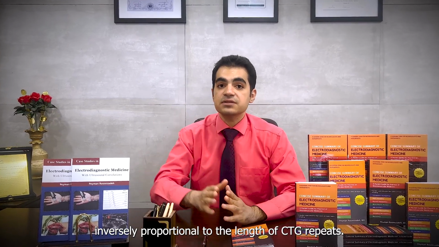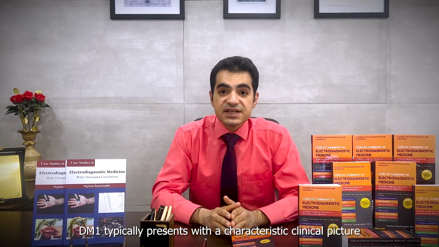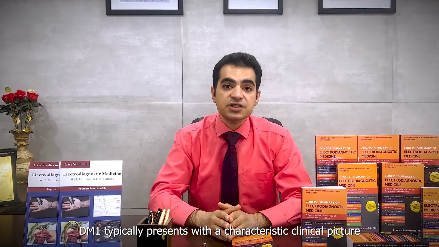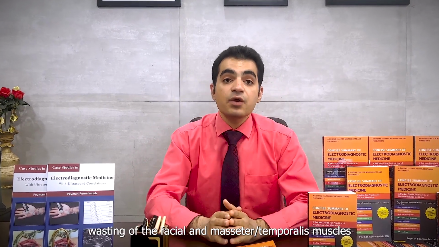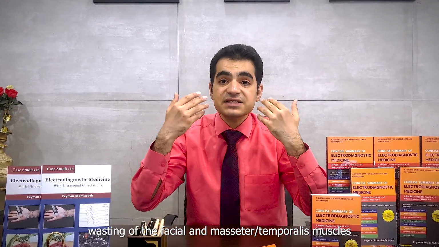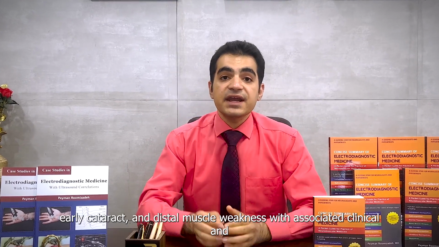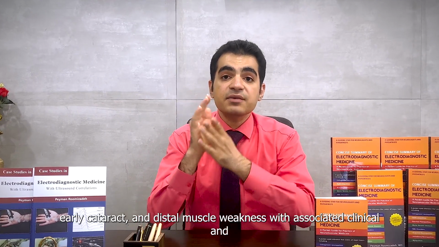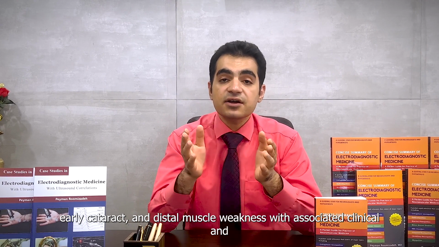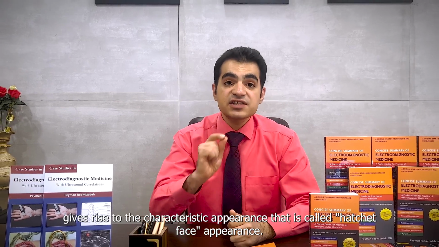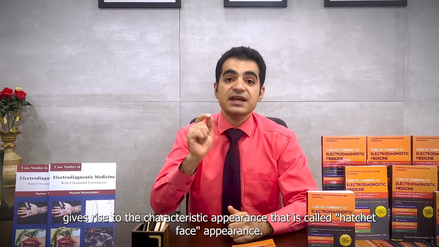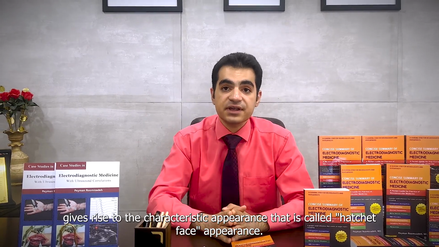of CTG repeat. DM1 typically presents with a characteristic clinical picture consisting of frontal balding, mild ptosis, wasting of the facial, masseter and temporalis muscles, early cataracts, and distal muscle weakness with associated clinical and electrophysiological myotonia. Atrophy and weakness of the facial muscles gives rise to a characteristic appearance called hatchet face appearance.